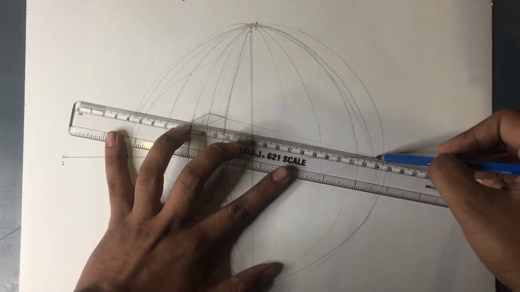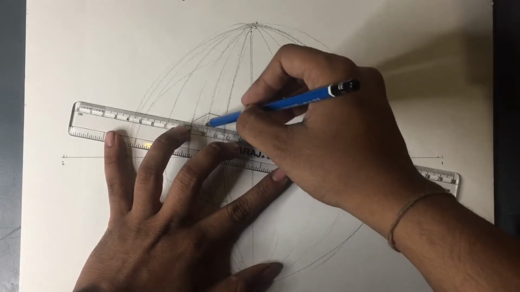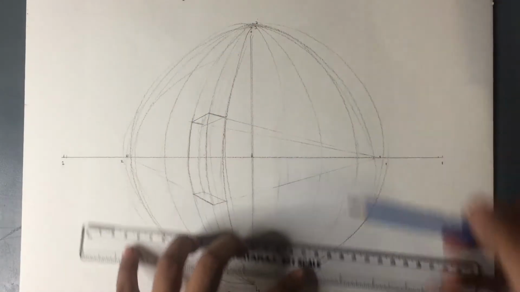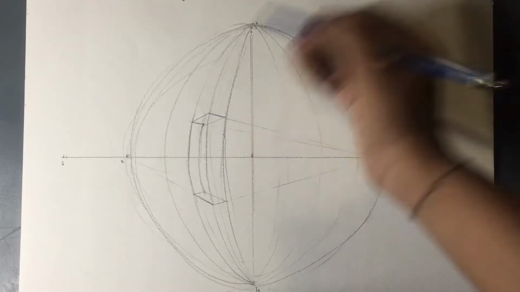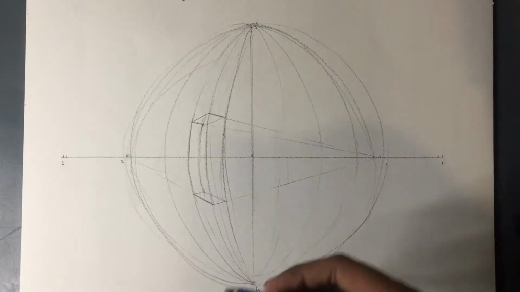So I'm just completing this to give you an idea. Yep, so this is our first object.